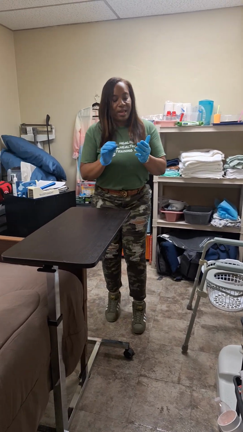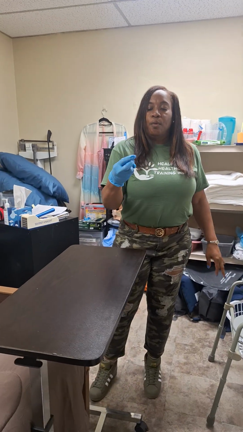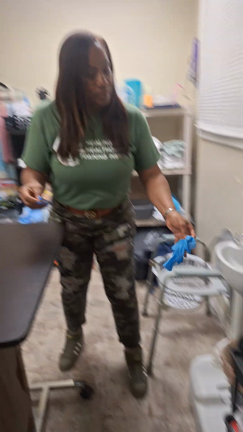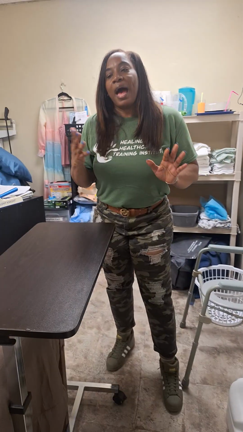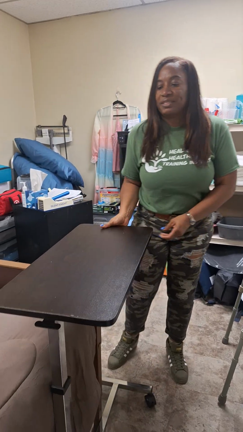Now I have to remove my gloves. So I'm going to pinch my gloves in the middle, ball that up, discard them into the trash. I sanitized before I started, so now I can touch everything and go fix Miss Allen up.